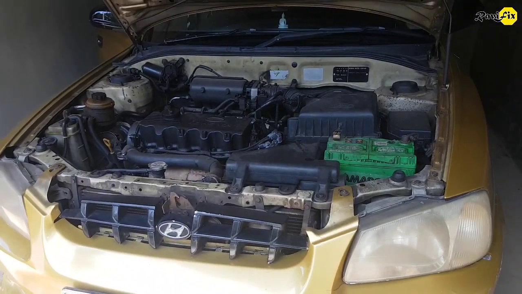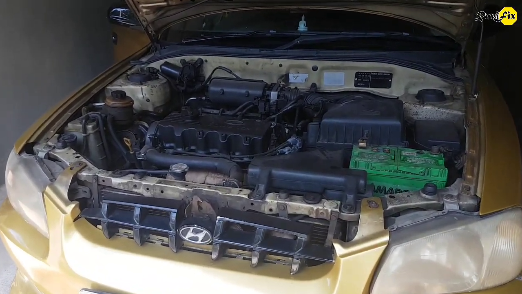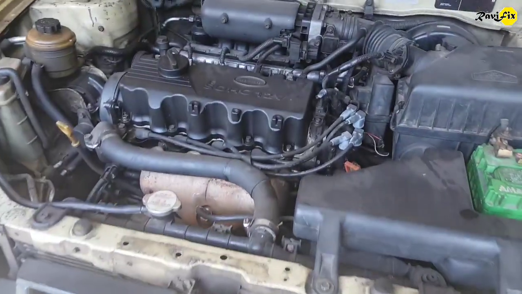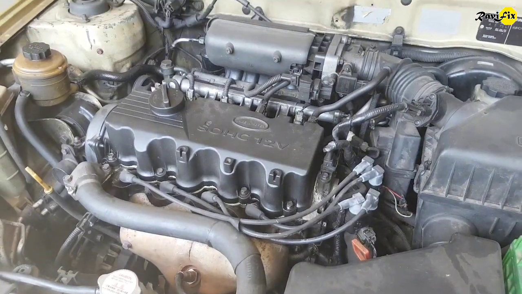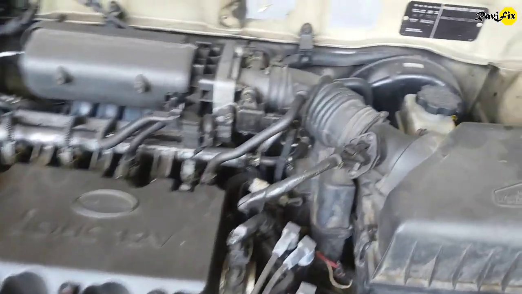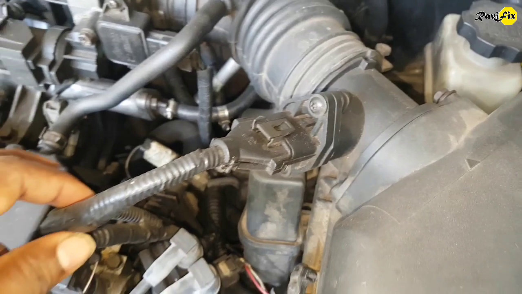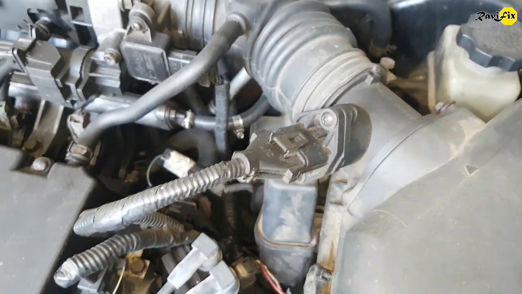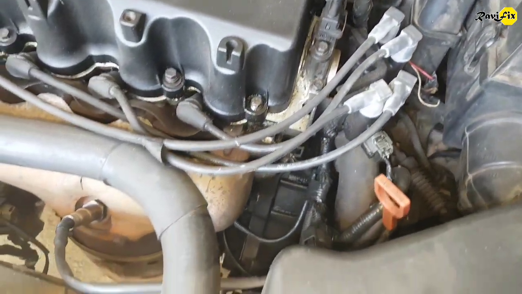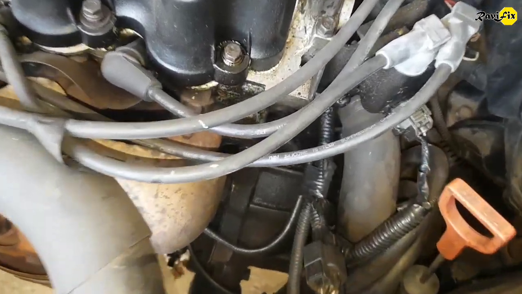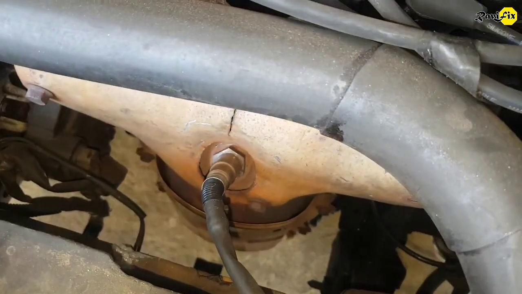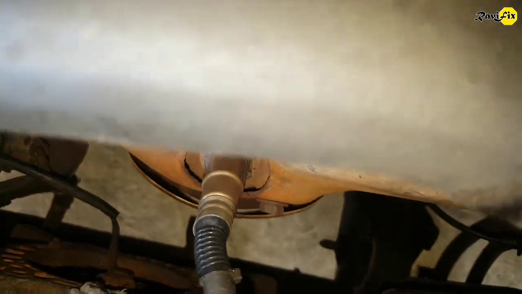I forgot to tell you that the customer's other complaint was low fuel efficiency. Definitely oxygen sensor and airflow sensor problems drive the vehicle into low fuel efficiency. Here is the mass airflow sensor, and here is the bank 1 oxygen sensor 1. The oxygen sensor looks new, as the customer said.